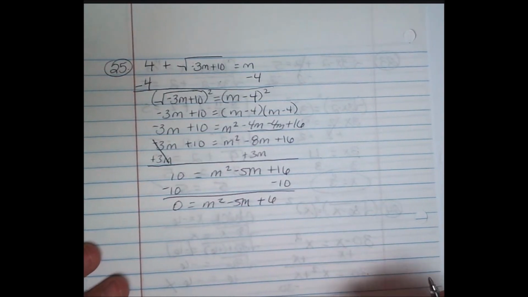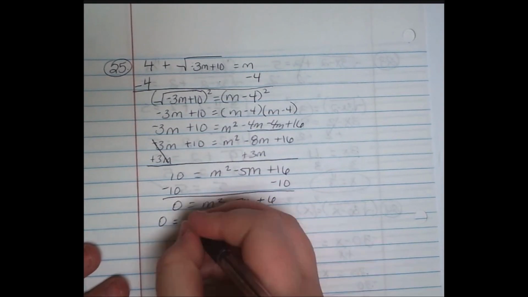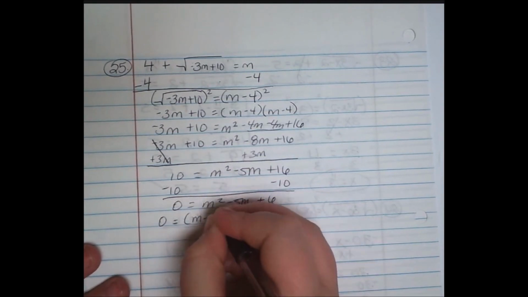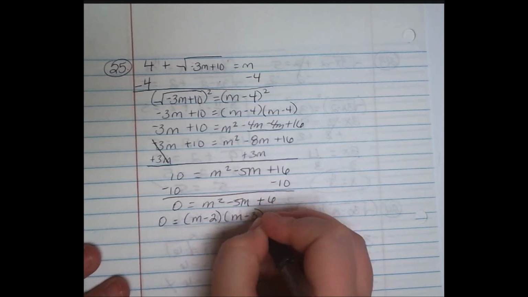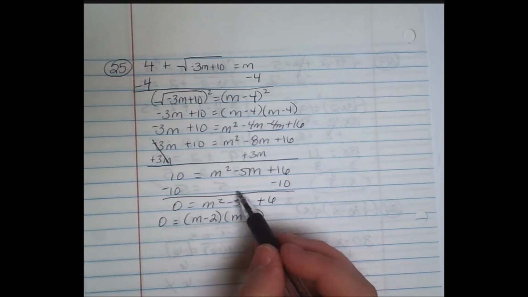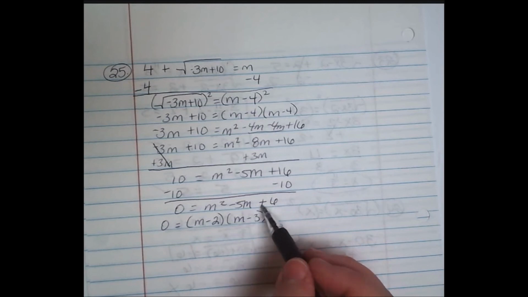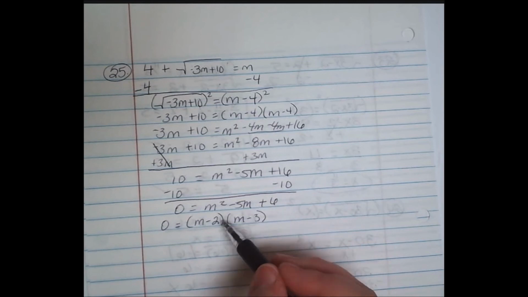So now we're going to factor, which gives us m minus 2, m minus 3. You cannot use -6 and +1. Y'all might be tempted to use that one. -6 plus 1 does give you a -5, but -6 times 1 gives you a -6, not a positive. So you've got to be very careful there and make sure that the numbers that you use check out to be the numbers you started with.